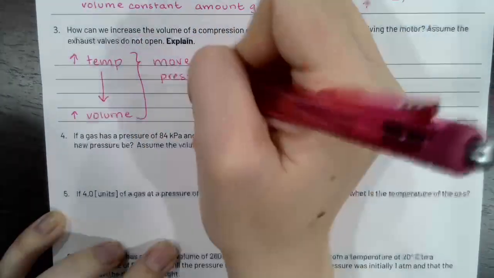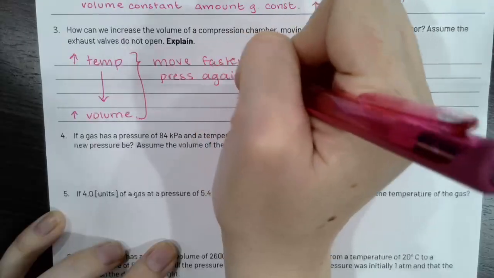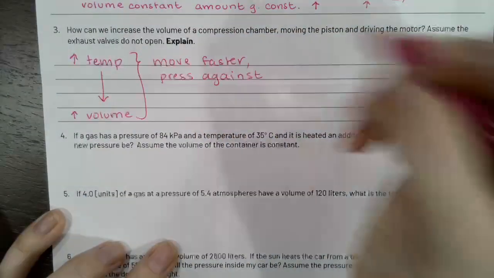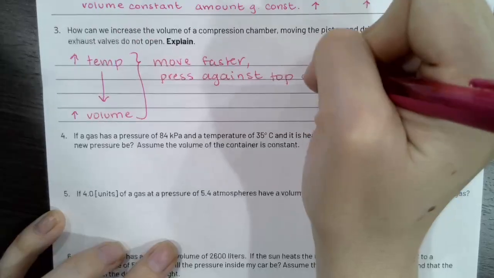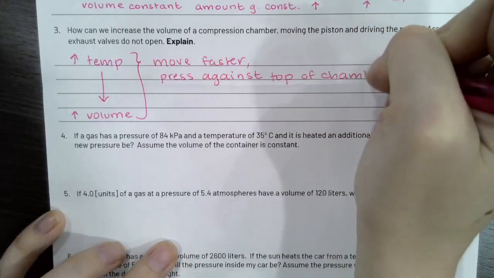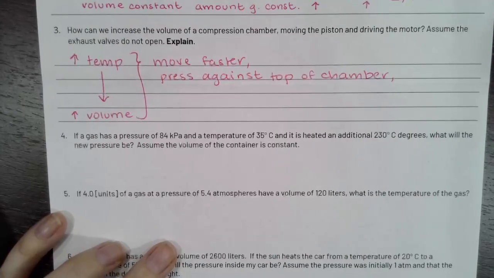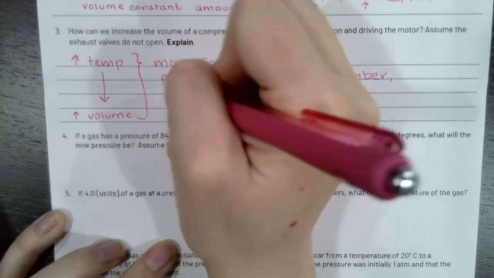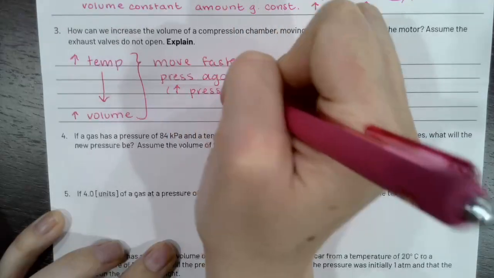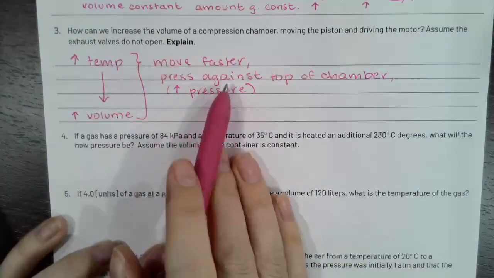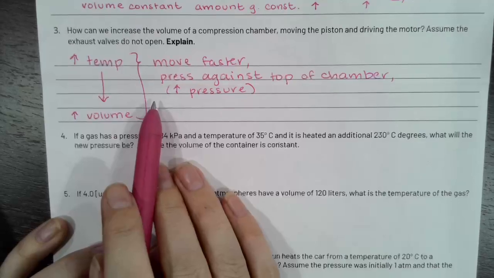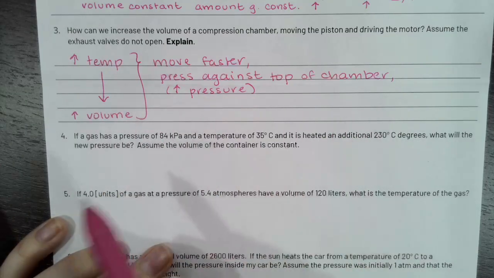That's right, they move faster, they press against the top of the chamber, it's actually called the cylinder head. That's a higher pressure that we're seeing. All right, so it's an increase in pressure. And as they press against the top of the chamber, they also press against what? The sides and the piston.